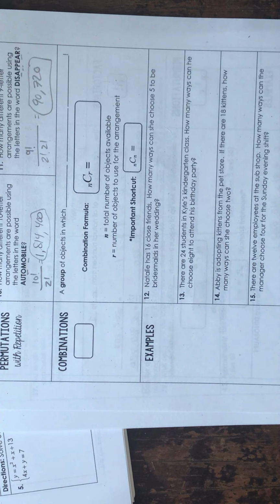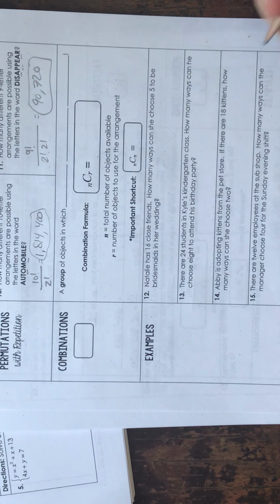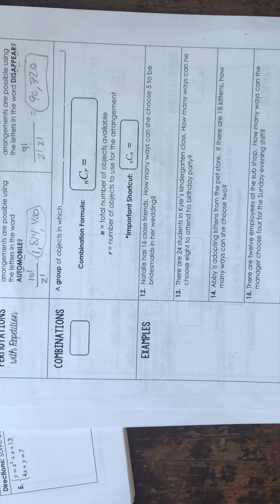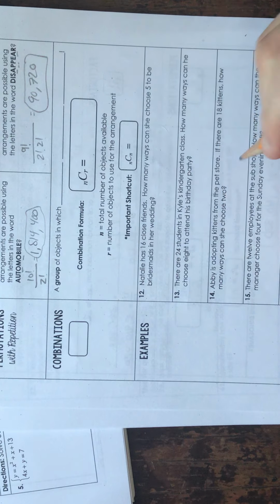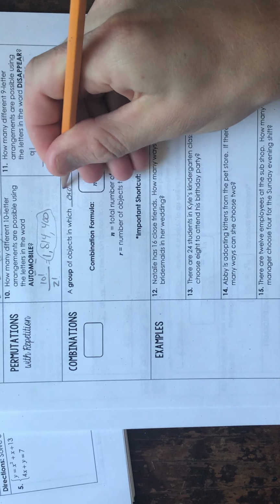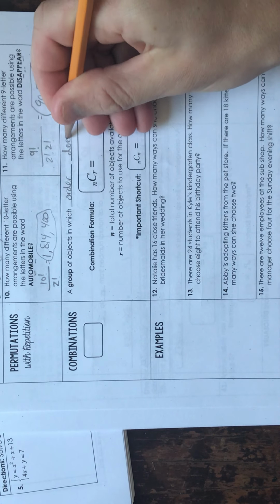Morning Algebra 2. So now we're going to move on to combinations. On Monday or Tuesday, you should have listened to our lesson on permutations and done a little homework. Combinations are similar in the sense that they're a way for us to decide how many different options there are for a certain scenario, but this is a scenario where order does not matter.